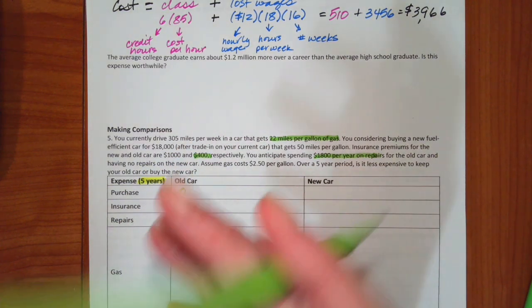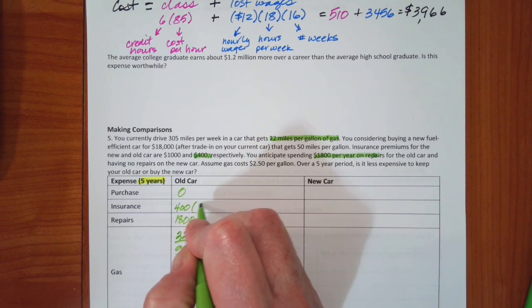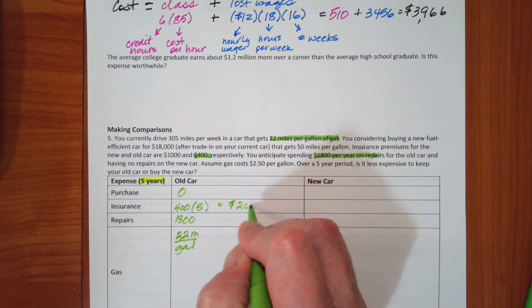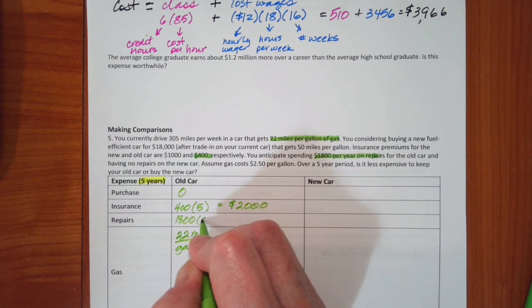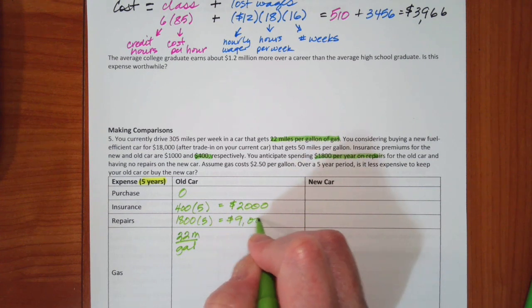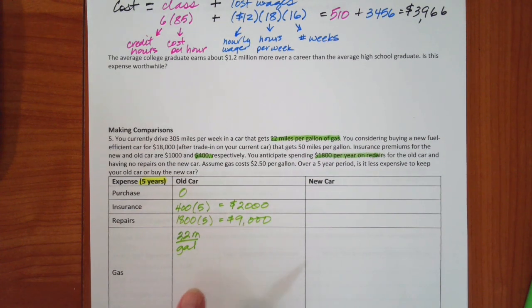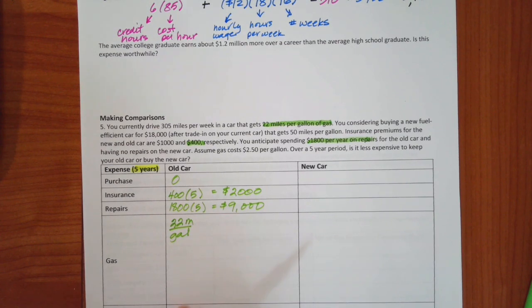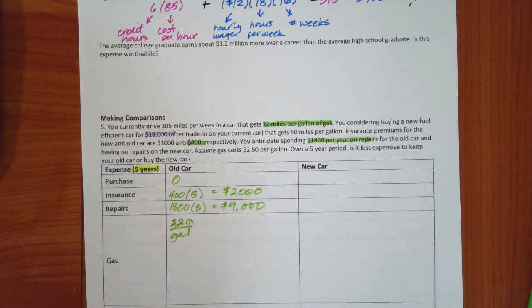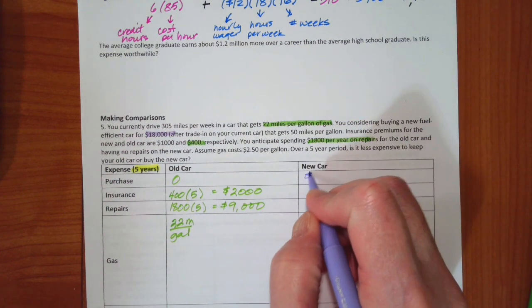So I'm going to have to take 400 and multiply it by 5 to get the cost of insurance for the 5 years, which is $2,000. 1,800 times 5 becomes $9,000. And we'll get to this in a minute, because this is going to be interesting. Now let's see what we can do on the other one. The new car is going to be $18,000. So we do have a purchase price.